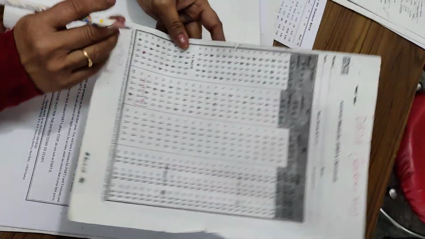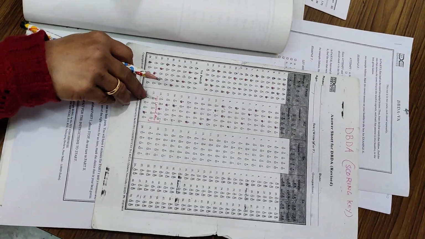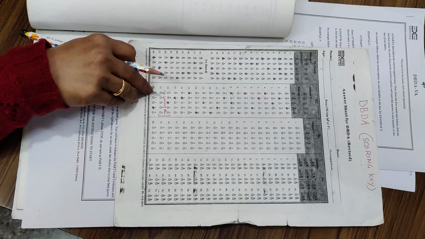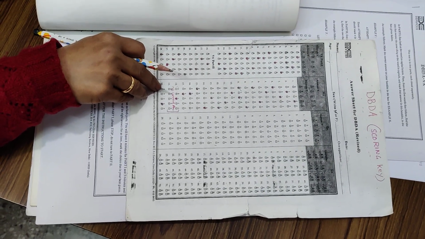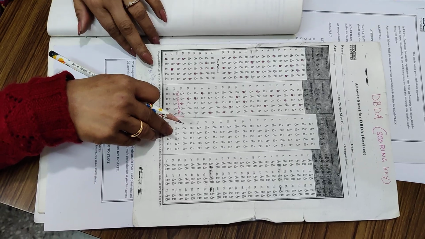You will write the number of correct responses. Each correct response will get 1 mark and the incorrect response will be marked 0.